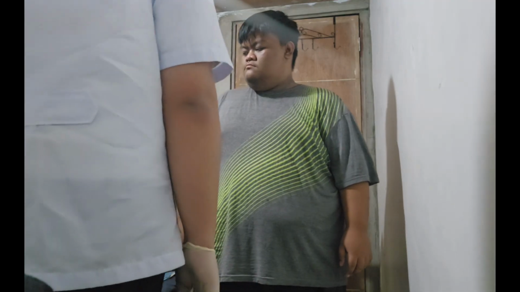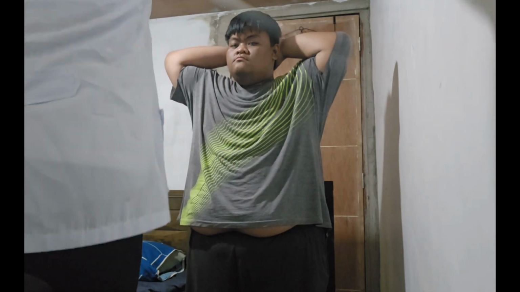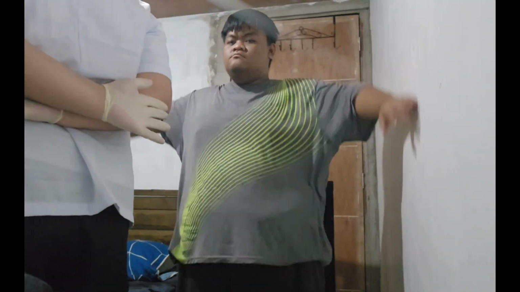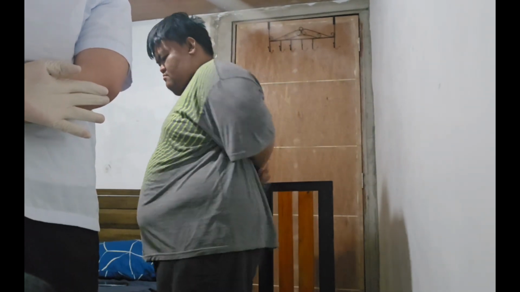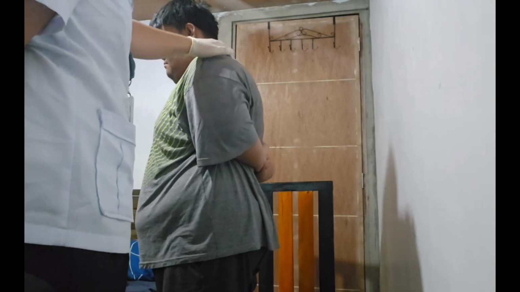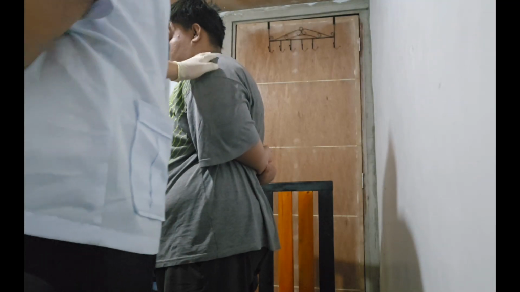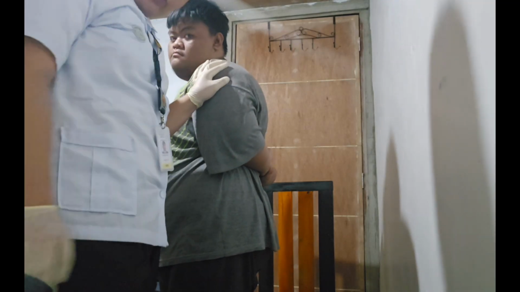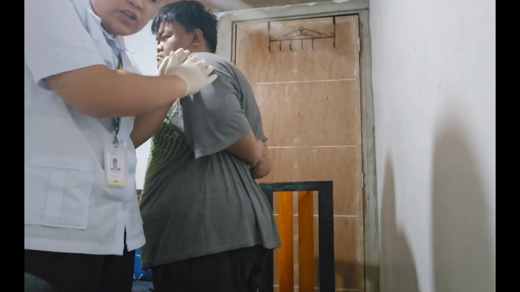Then we'll proceed by assessing the shoulder for range of motion. Do this, sir. Can you do it? Then backward. Can you do it? Is there any pain during the assessment here in your shoulder? Okay, the patient can do the full 90 degrees of rotation in the shoulder, which is good.